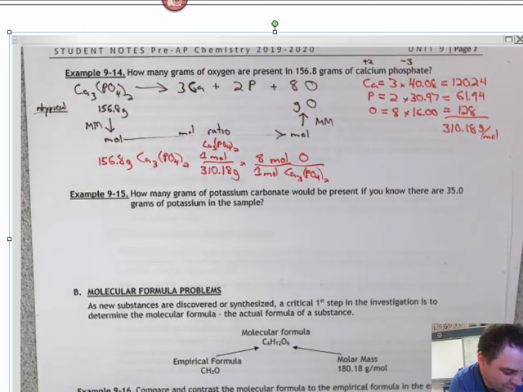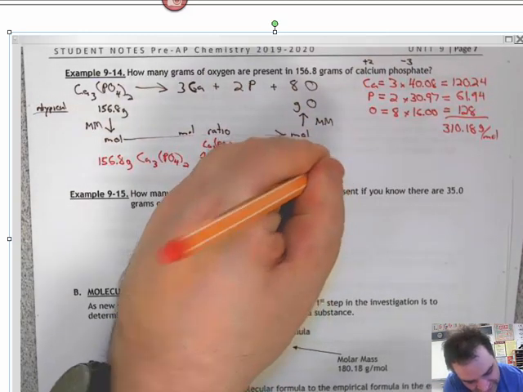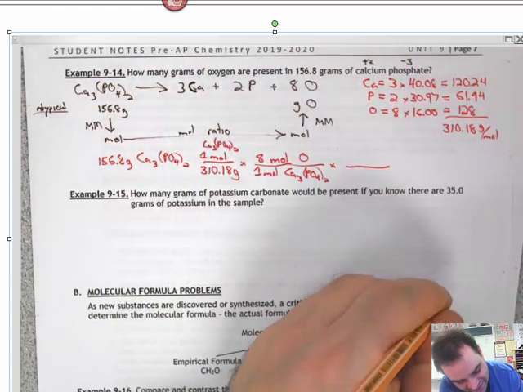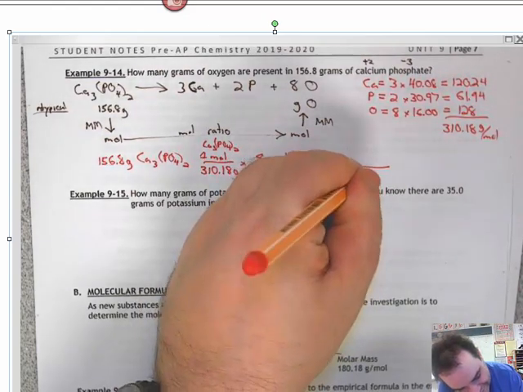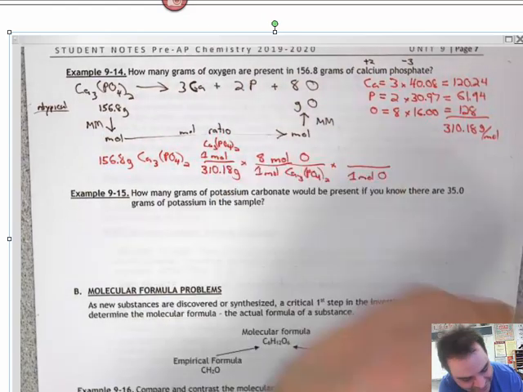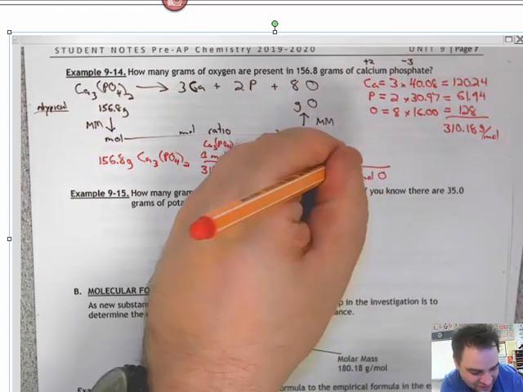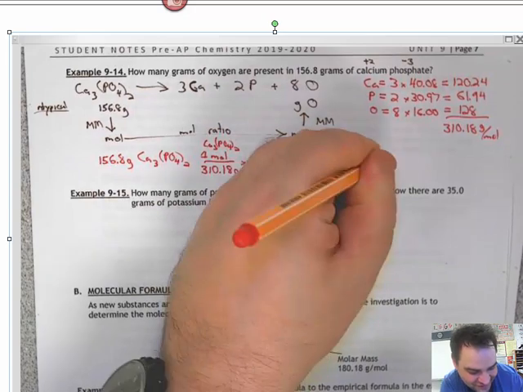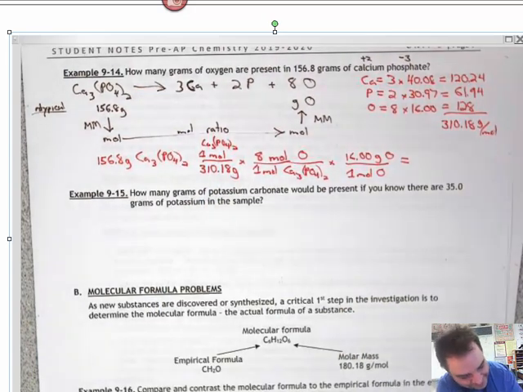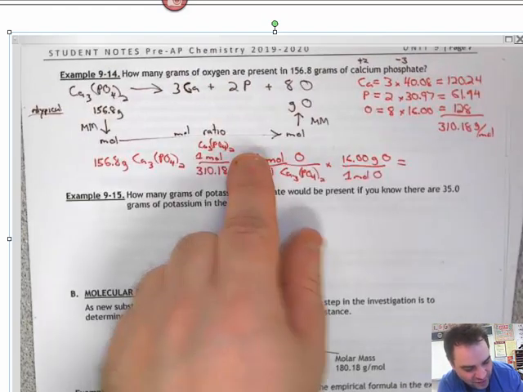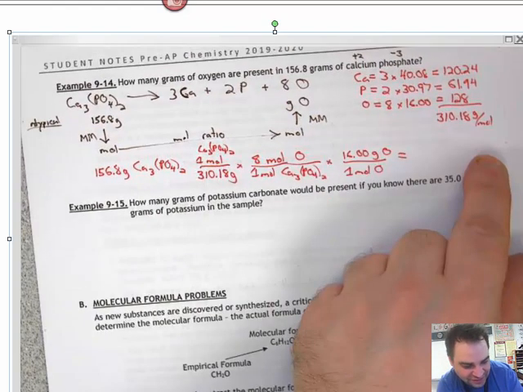Okay. And then, just to confuse you some more here, 1 mole of oxygen. This is just O, so I'm going to use 16.00 grams of oxygen to figure out the molar mass. You could have also done 4 times 32, but you have to label it.